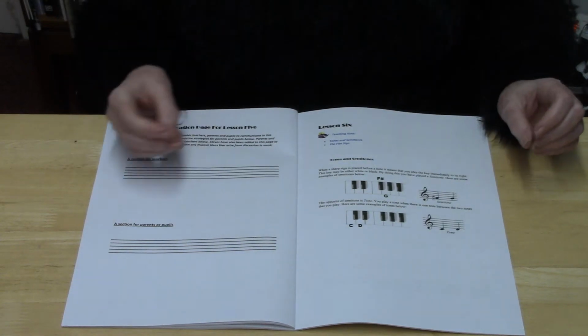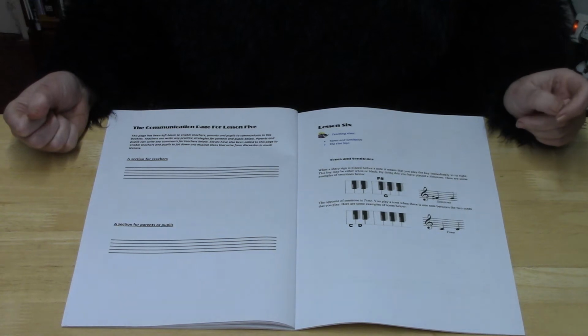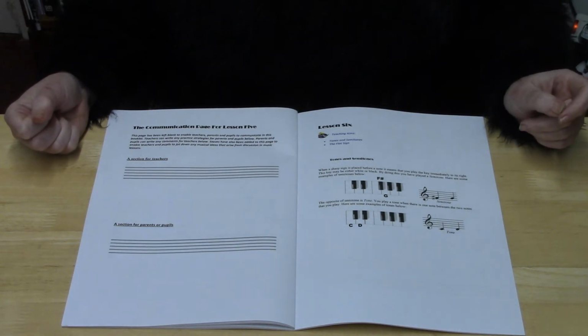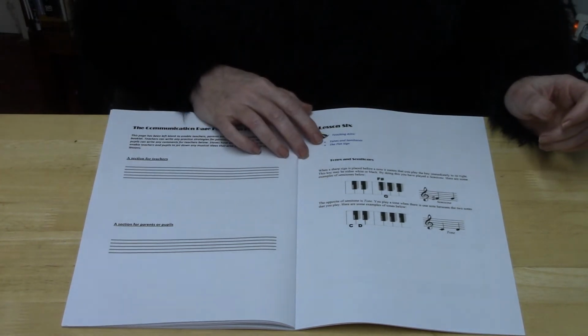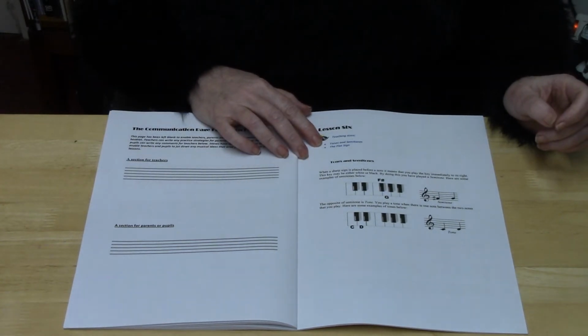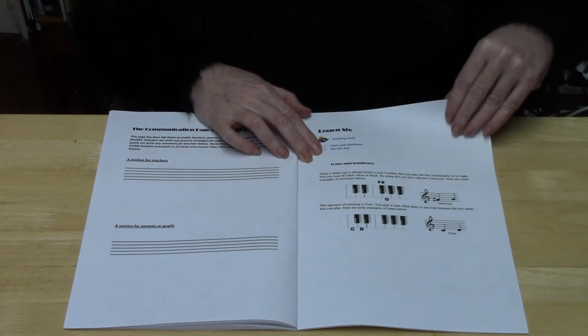Hello and welcome to lesson 6 of the First Steps Theory Frenzy tutor book. In this lesson there are only 2 teaching aims. The first teaching aim is to learn about tones and semitones, and the second teaching aim is to learn about the flat sign.